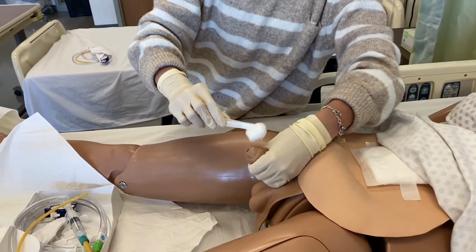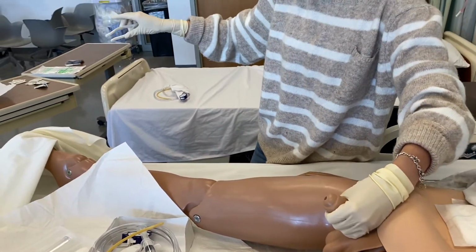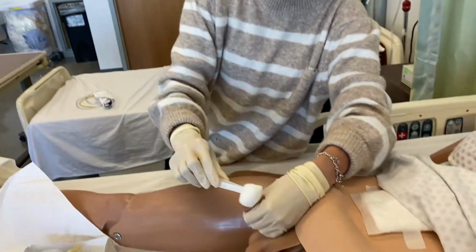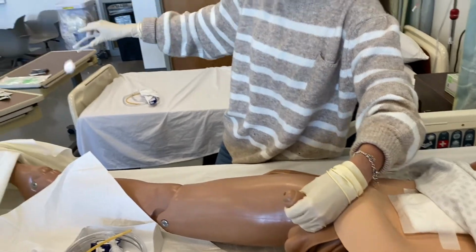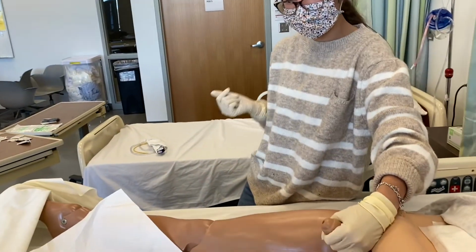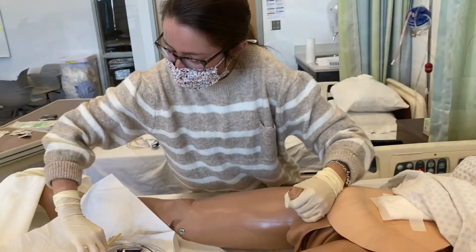Clean another circle. Discard my last cotton ball. This is my non-sterile hand, so I'm going to keep it positioned on here.